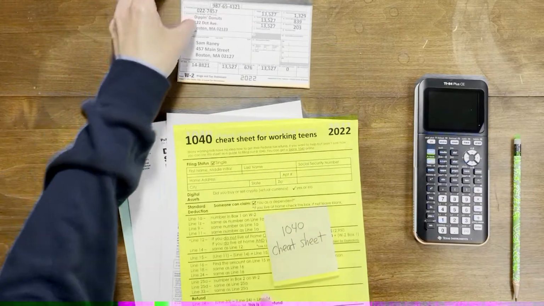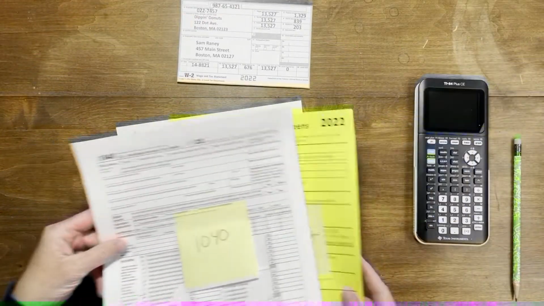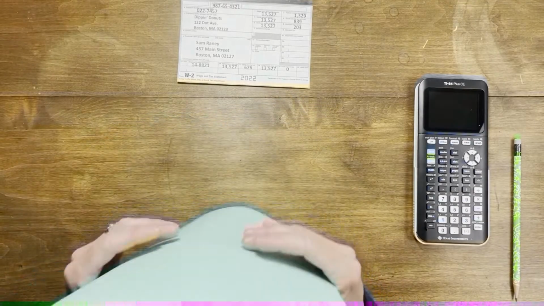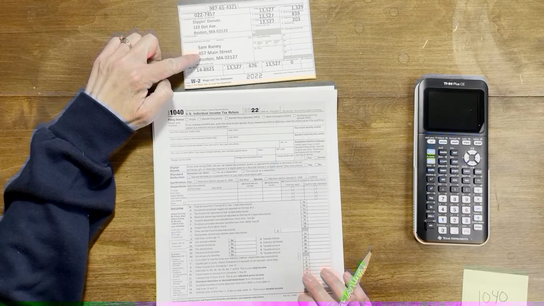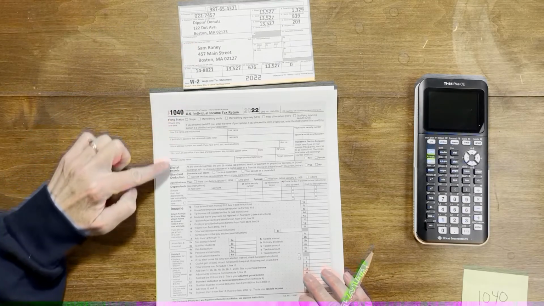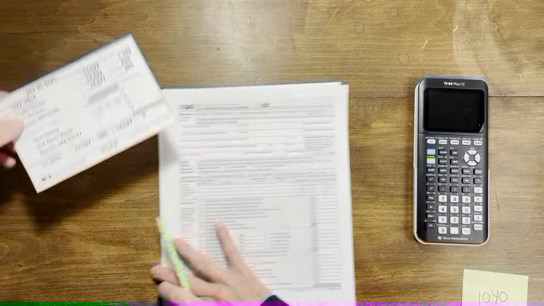So the first thing we do, you go to our 1040, and we're going to enter all of the person's personal information into the top.